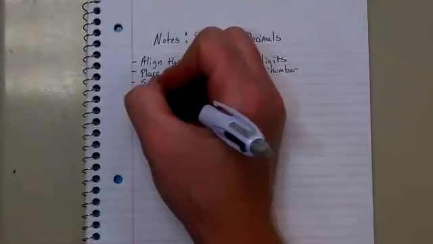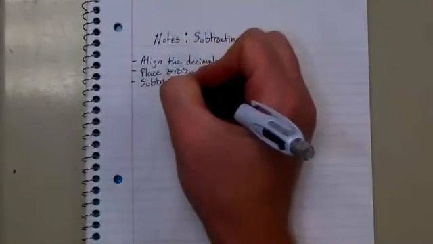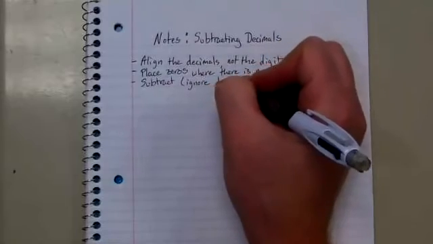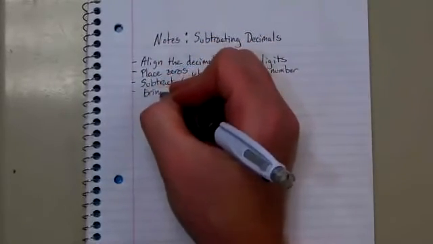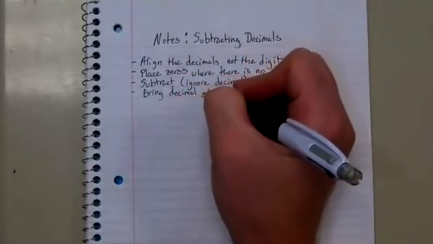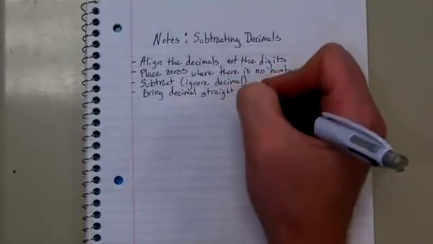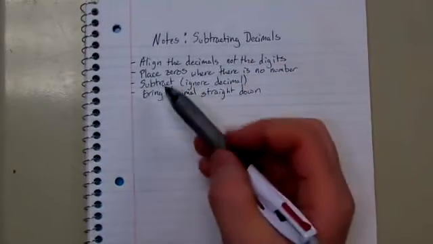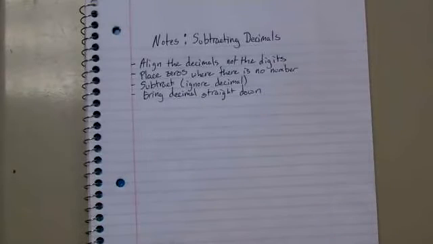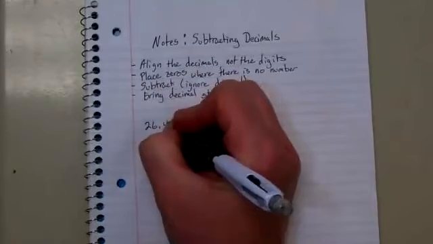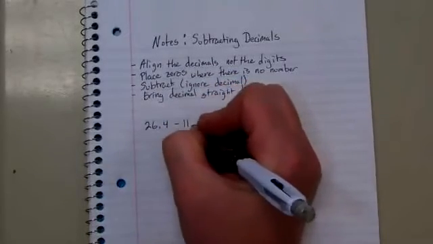Next, we subtract. Ignore decimal. And then the last step, bring decimal straight down. Very similar steps to adding decimals. The only difference is we are going to subtract instead of add. So let's take a look at our first example that we're going to do. 26.4 minus 11.3.